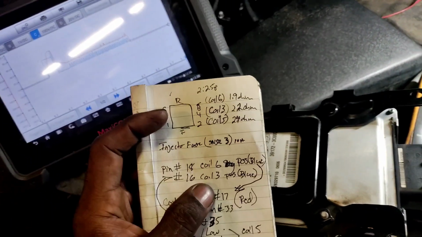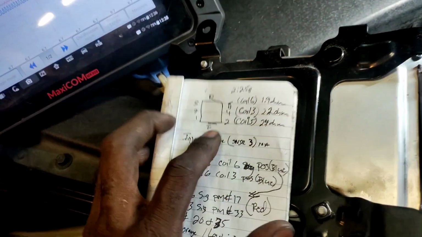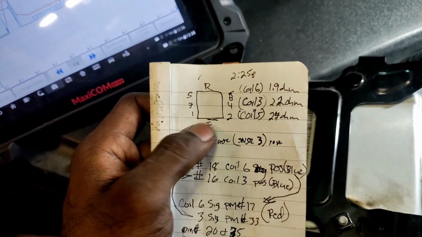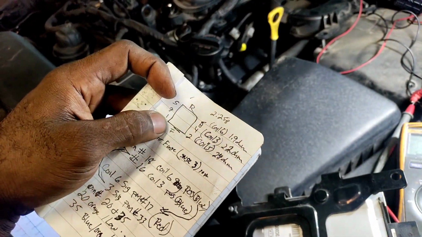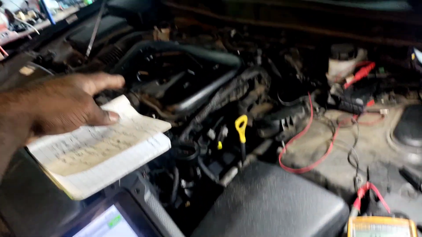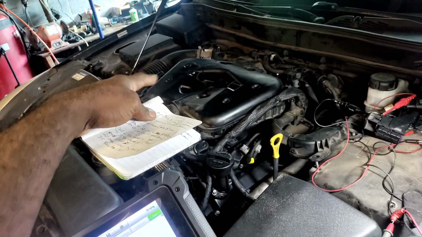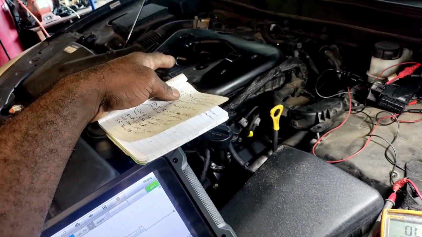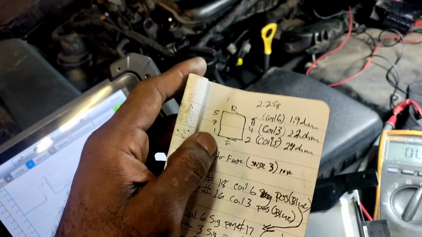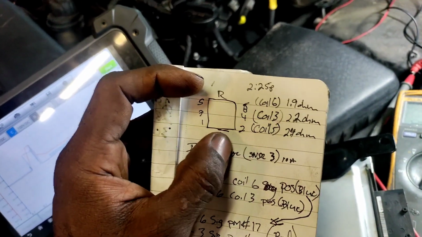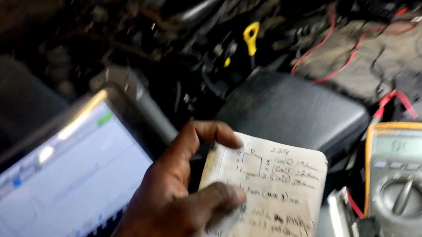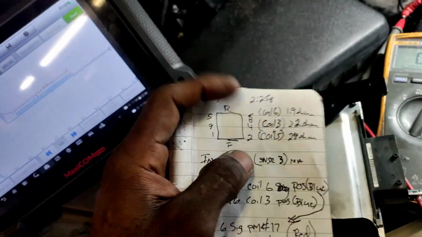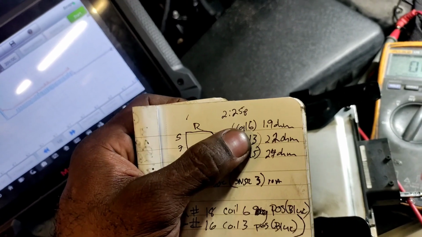I went to the extent of doing resistance value tests. So I had the banks here. I just wrote the banks down, 1, 3, 5. Cylinder 3 was our problem, and that's on the passenger side. Again, the injectors sit under the intake there, so it's going to be hard to access. Cylinders 2, 4, and 6 are on the driver's side. Those are our even numbers.